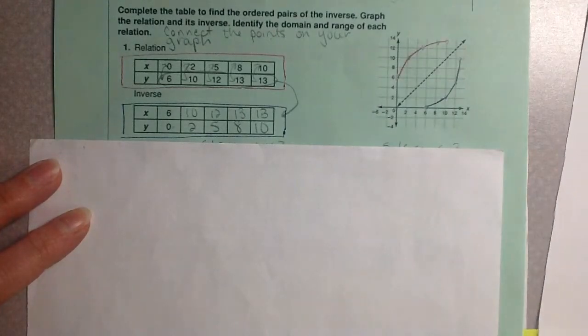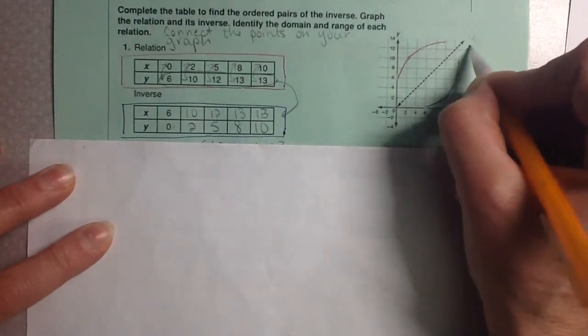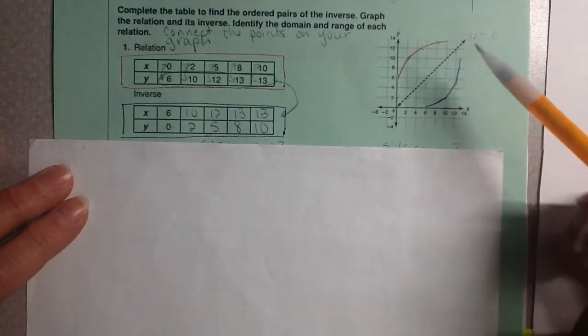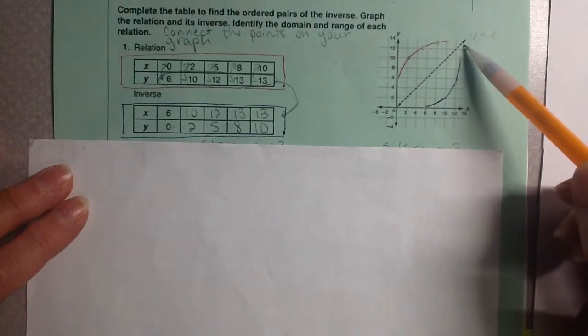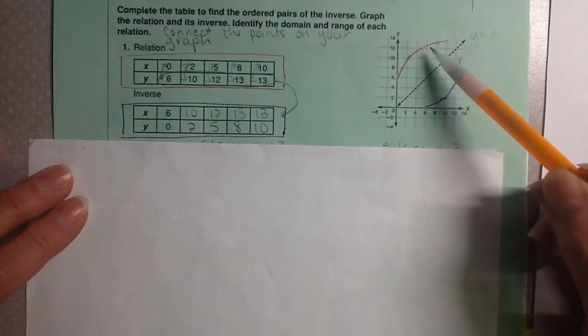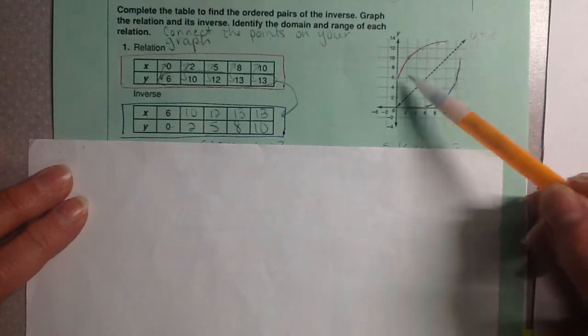Now, when you graph a relation and the inverse, you want to graph the line y equals x. This is the line y equals x. And if you have successfully graphed the relation and the inverse, you can kind of just picture this in your mind. If you would fold your graph on this line right here, you could hold that up to the light and there would be no overlap after the paper is folded.